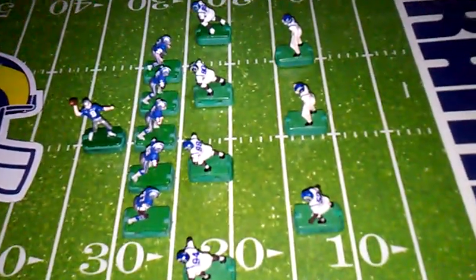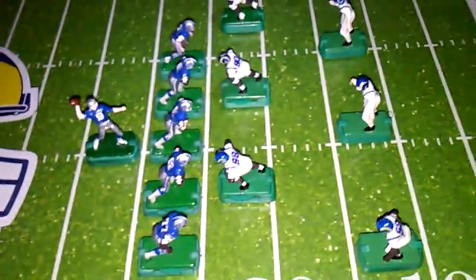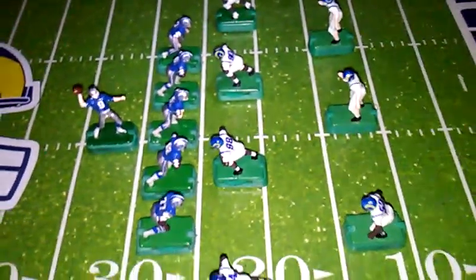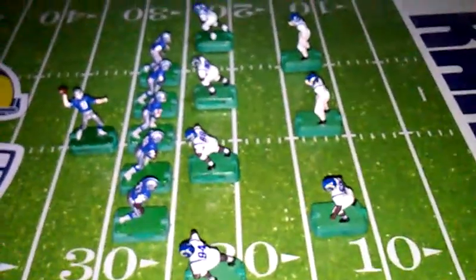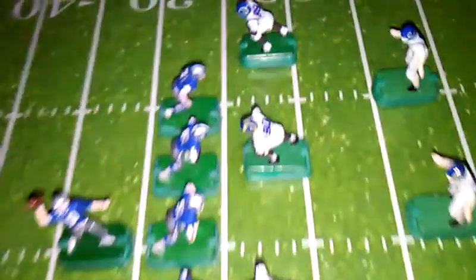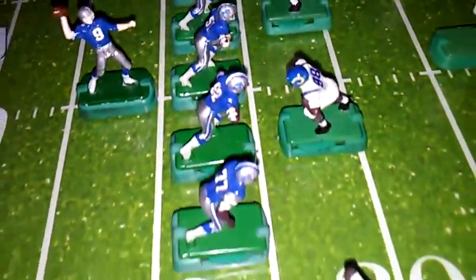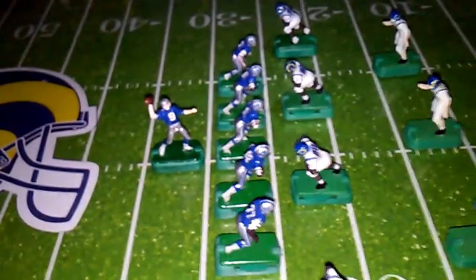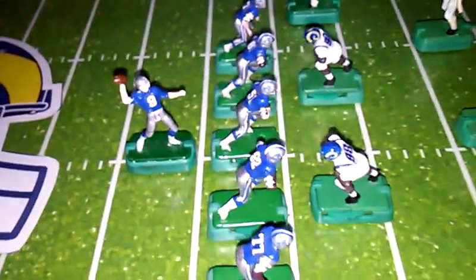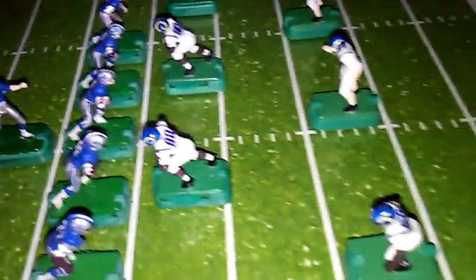Today on Total Team Control, we're going to continue to talk about the interplay between the offensive and defensive lines and getting pressure on the quarterback. Here you see the Lions lined up in a standard offensive formation with Stafford under center.